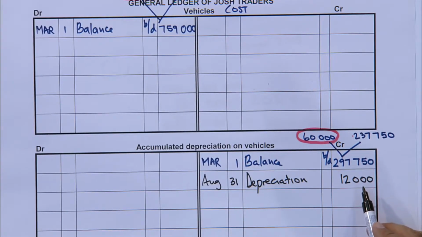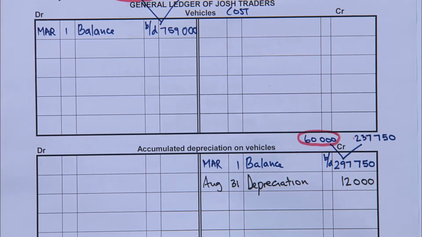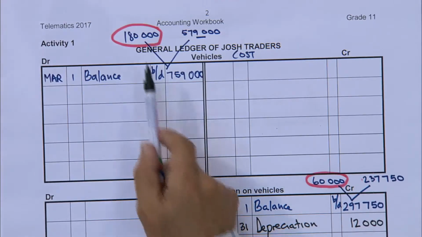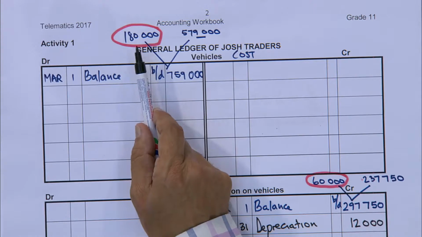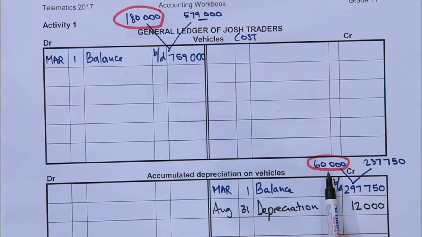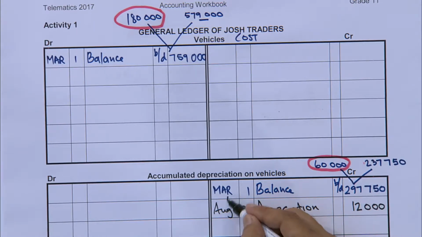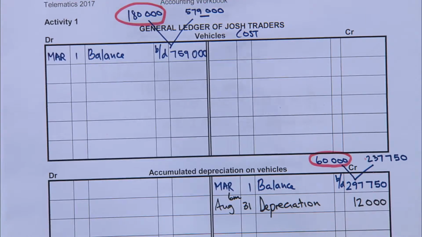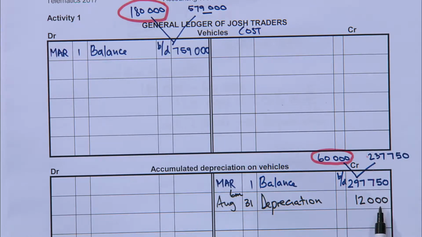Okay, but hold on, now I can see, grade 11, that the vehicle that I'm going to sell of 180,000 no longer has accumulated depreciation of 60,000 only. It was only 60,000 at the beginning of March. The vehicle became an extra 6 months older before I sold it, so I had to write off 6 months depreciation. So the total accumulated is now 60,000 plus the extra 12,000, which will give me 72,000.